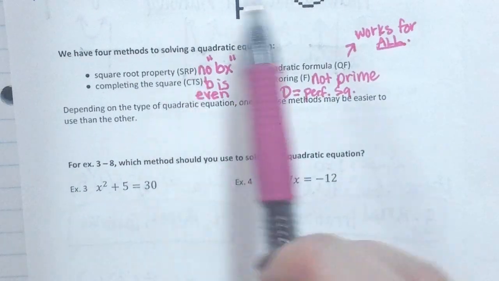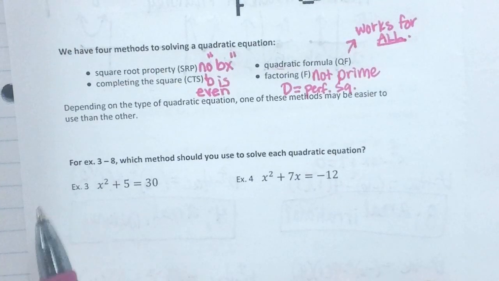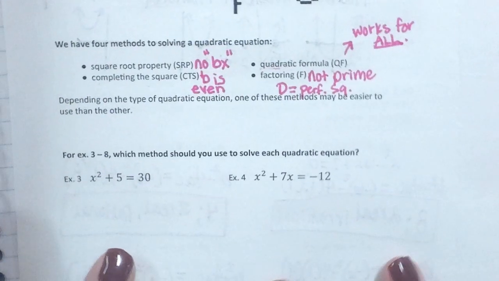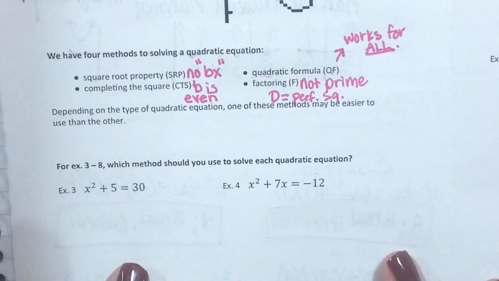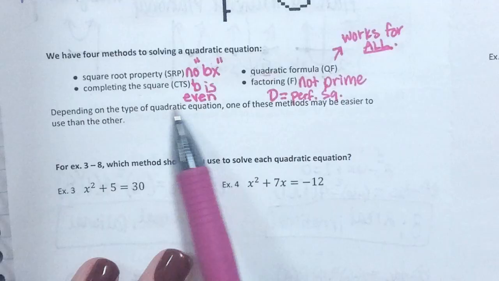Okay? All right. So what we're going to do is take all examples 3 through 8, and we're just going to decide what method to use, and then I'll let you go and solve them, and then we'll talk about the answers. But we need to talk through the process of how we determine what's best. Okay? All right. So let's look at example 3. X squared plus 5 equals 30. Okay? I only want to consider the quadratic formula if I can consider none of these.